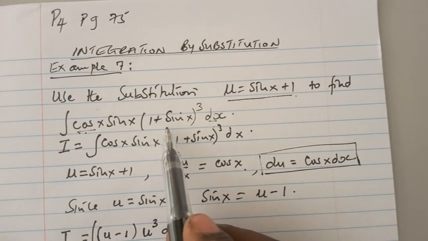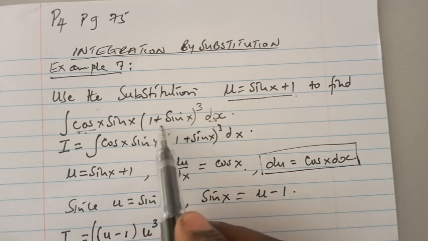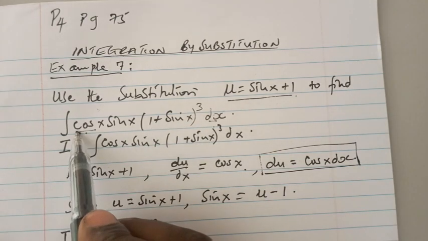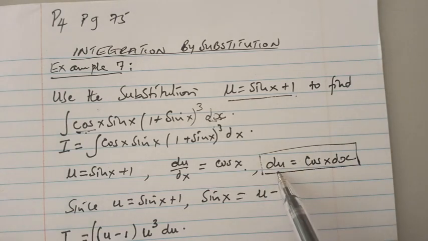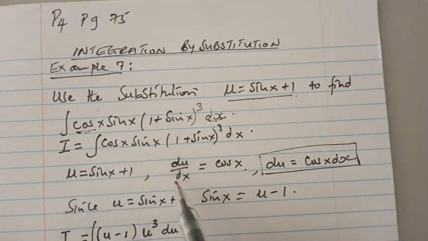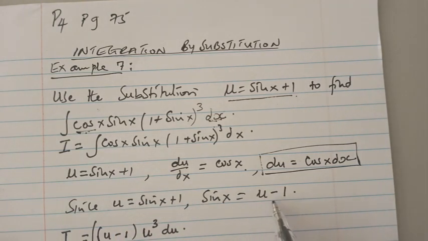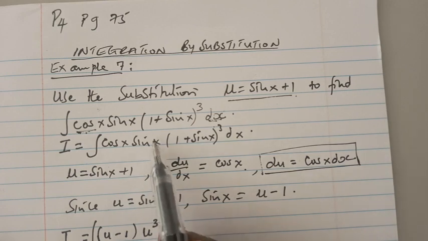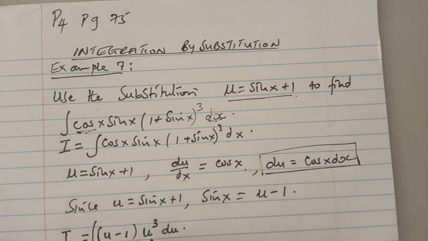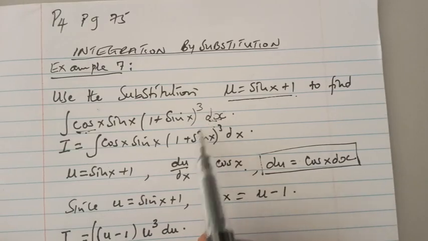And u is sin x plus 1, which is just inside the bracket, so we don't have to bother about what this is going to be. But cos x dx is the one which is going to be du. So we were left with sin x to find out what it was. And because we found sin x is u minus 1, we're going to have u minus 1, multiplied by u cubed, and cos x dx, which is du.